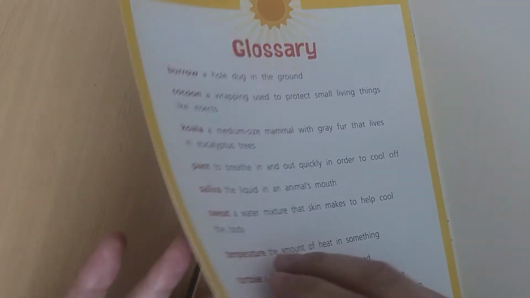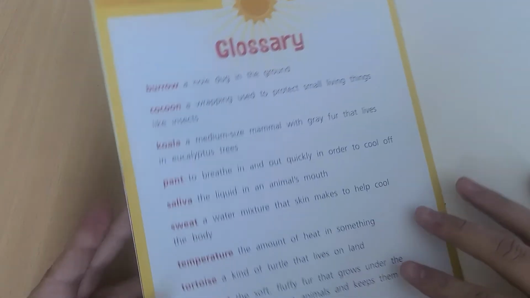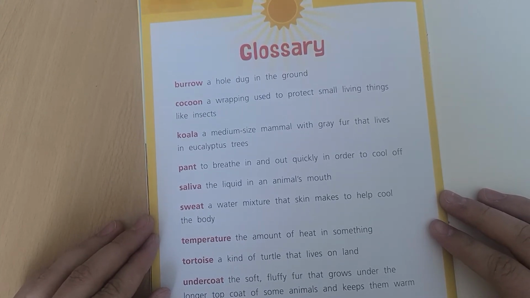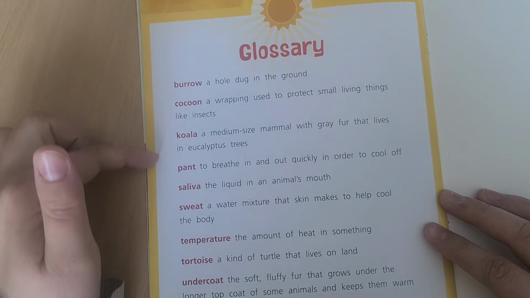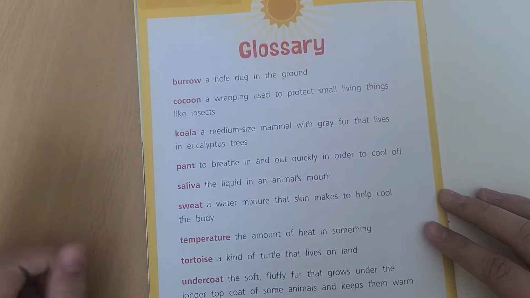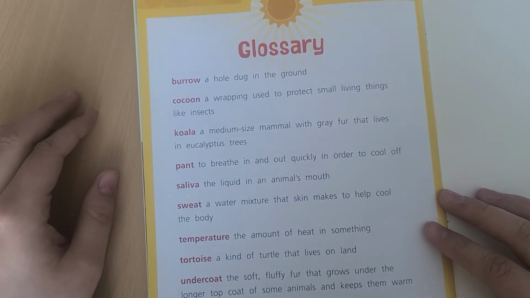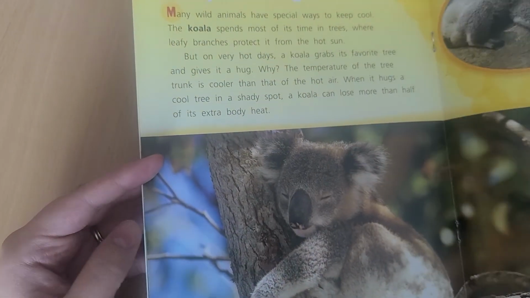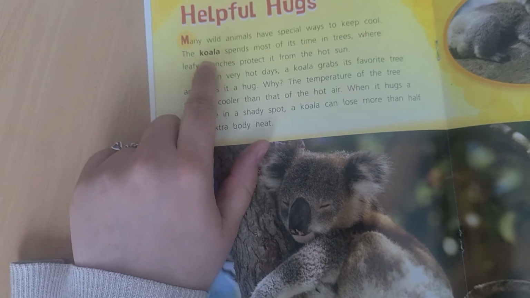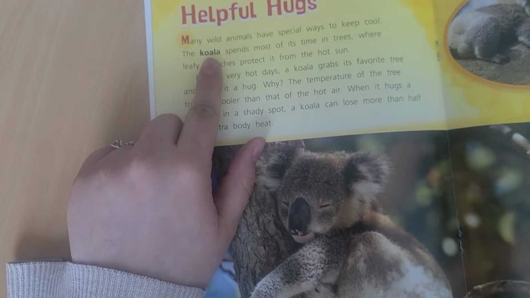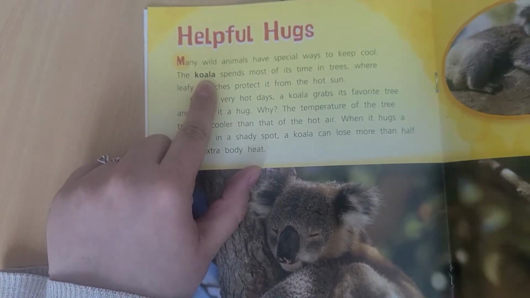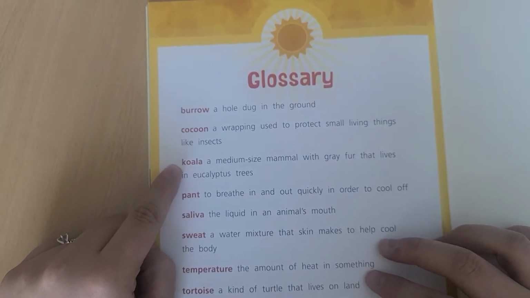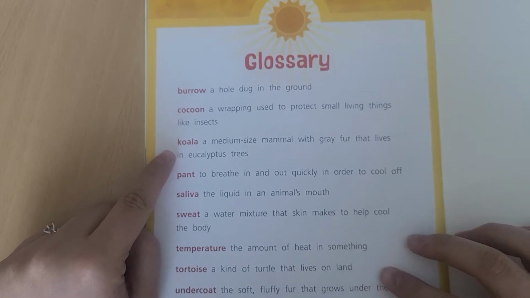Typically, and as you see here, glossaries are usually found at the back of a book, the end of a book. The words in the glossary are in alphabetical order. A glossary tells the meanings of special words used in the books. So, for example, here, koala was in bold in this story. So I know that it's going to show up in the glossary because it was a word that was special to this book.